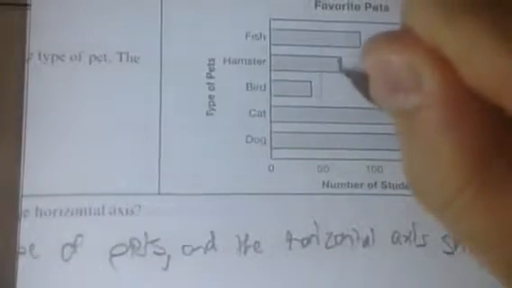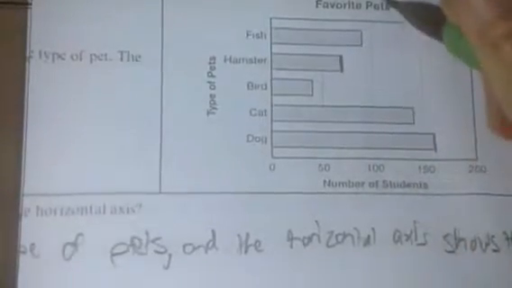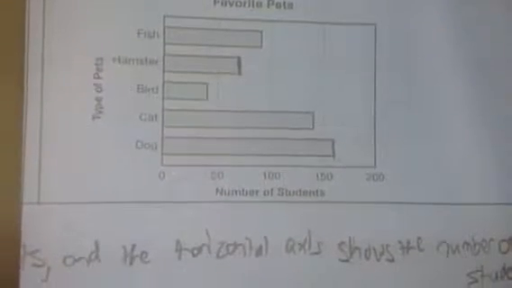Number of people that like hamsters, in between 50 and 100, a little closer to 50 than it is to 100, so probably around 70. And then the number of people that like fish looks close to 100, not quite there, about 90. So all we're doing is reading that graph and getting the information from it.